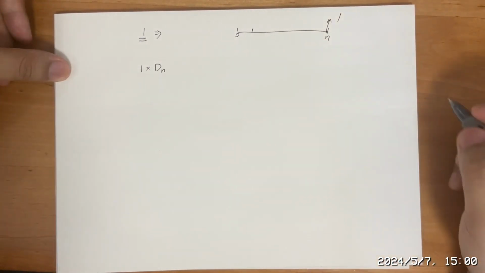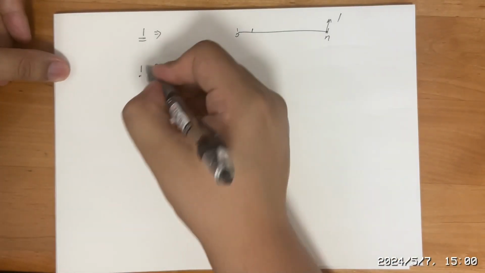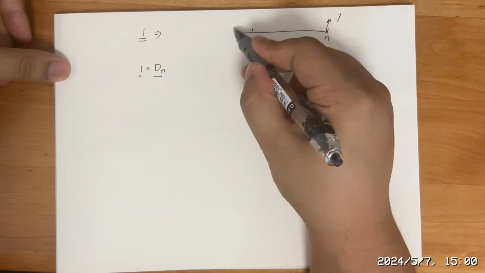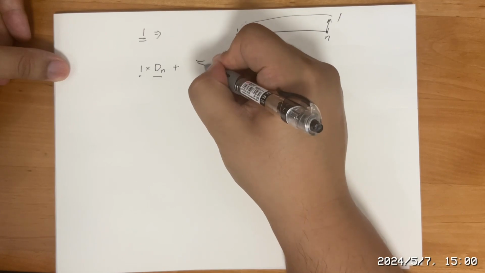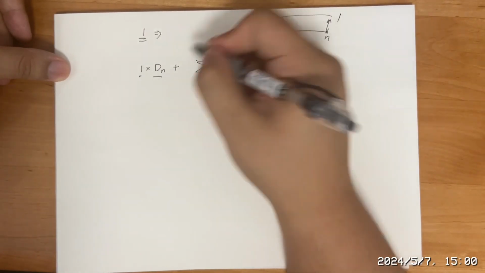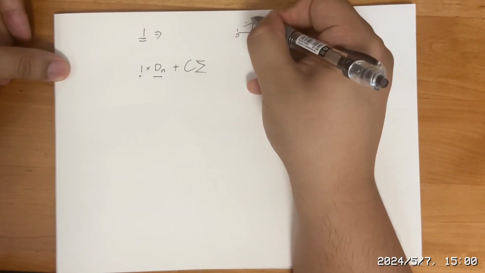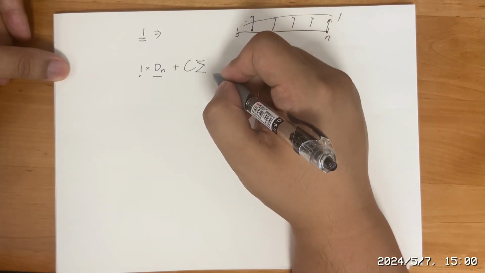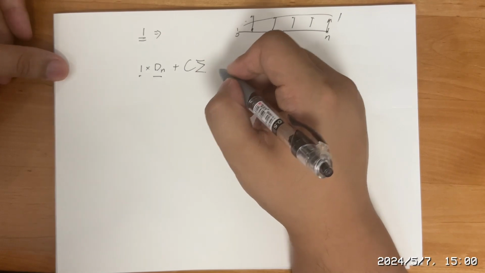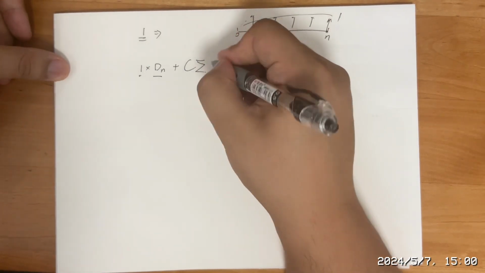So the principal is 1 unit, so you use 1 unit to discount that principal back to now, and you add the summation of every coupon that you are going to receive during this period. Normally, for a bond, the coupon is the same every time that you pay.